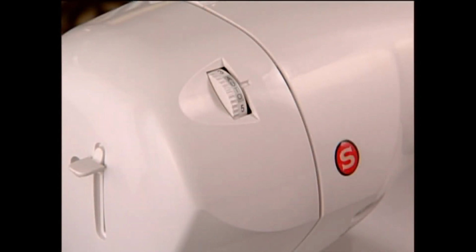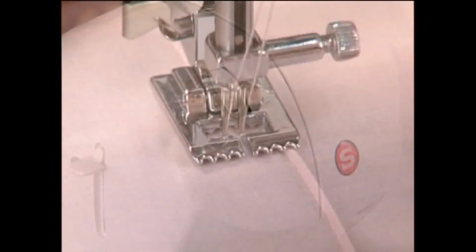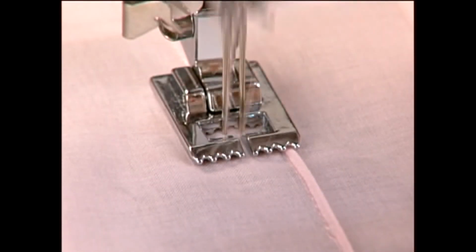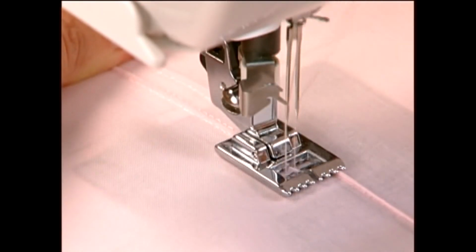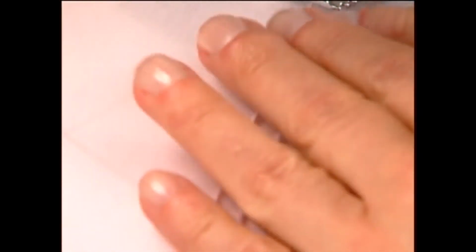The needle tension may be tightened to increase the depth of the tuck. After sewing the first tuck, place the fabric under the foot again, with the previously sewn tuck under one of the grooves of the foot. Continue to sew until the desired number of rows has been created for the project.